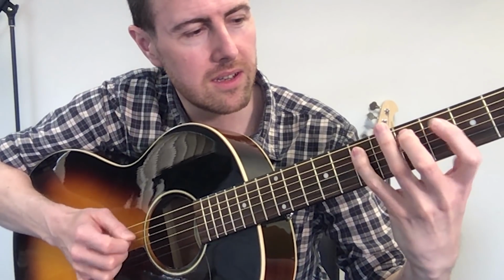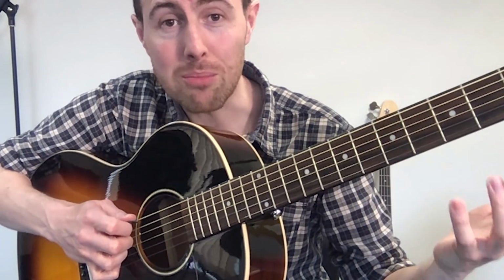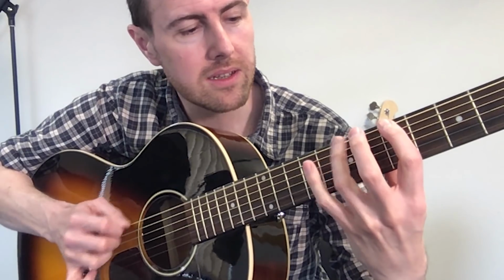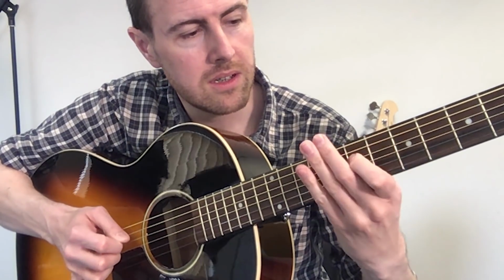Right, for this example, I'm going to play in A, just because it's halfway along the fret. It's a nice place to do this. So the A major scale, nice and bright and happy. The A minor scale, bit more moody and mysterious.